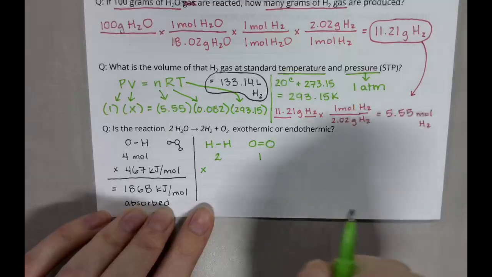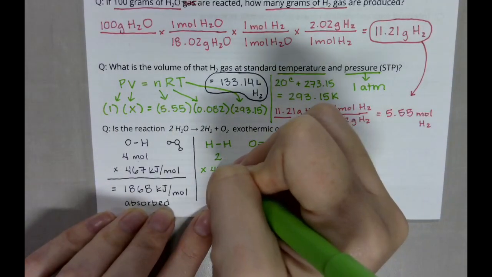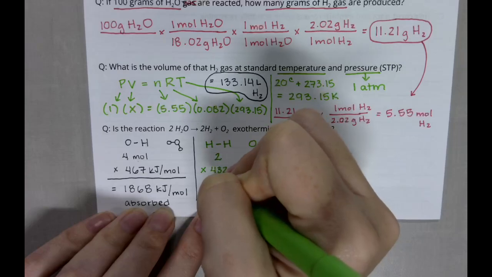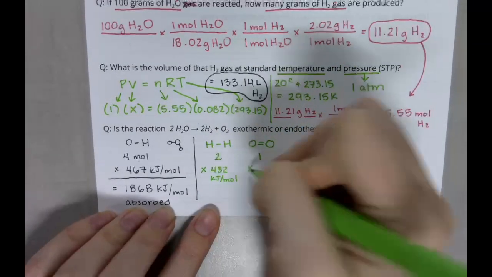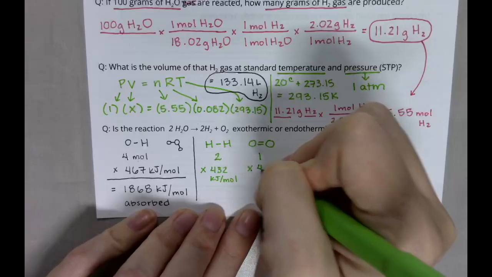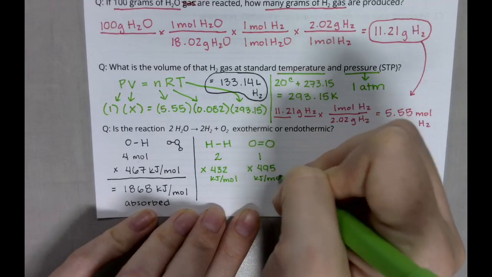Now we check on our chart, and we see that hydrogen releases 432 kilojoules per mole for each bond formed, and oxygen releases 495 kilojoules per mole for each bond formed.